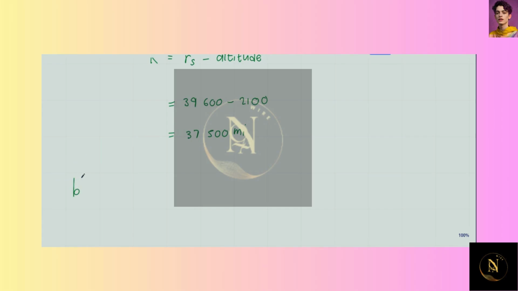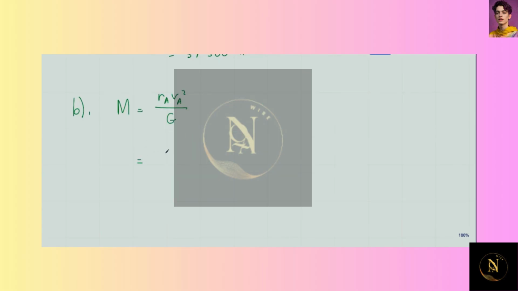And next, for part B, we want to calculate the mass of Saturn. So the mass of Saturn, capital M, is equal to Ra VA squared over the constant G. So since we have these values, we can calculate this.